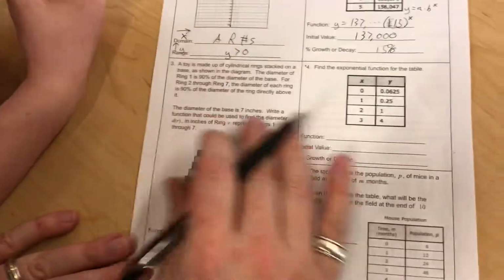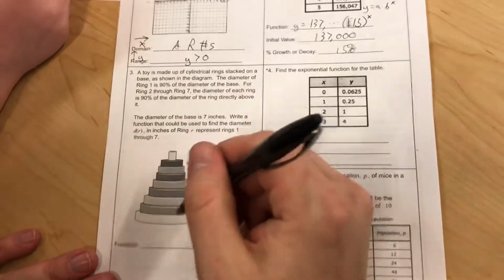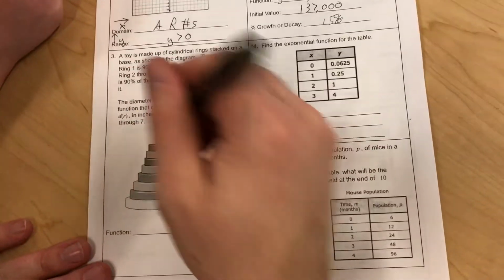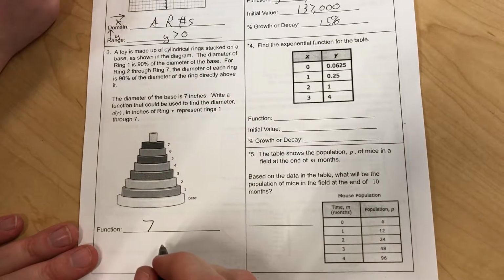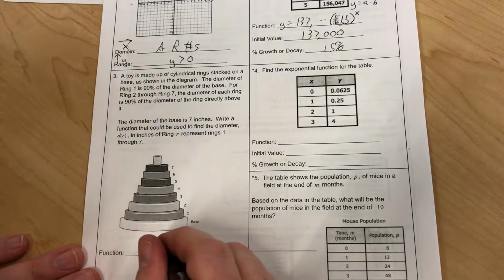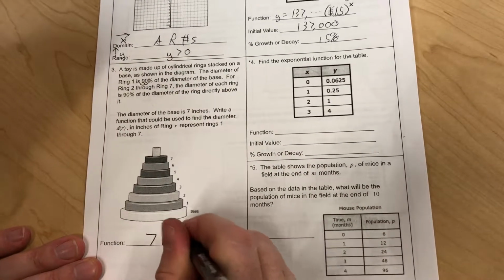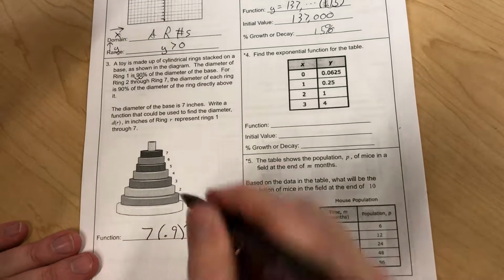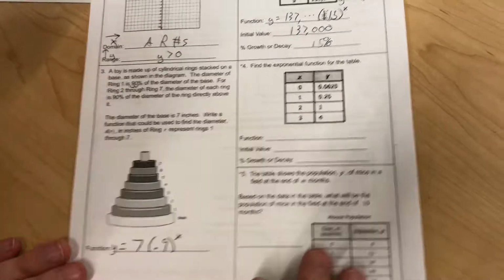On this one, a toy is made up of cylindrical rings. It's talking about each one is 90% of the diameter of that previous one. If the base is 7 inches, that's my initial value of 7. And each ring going up from there is 90% of that, which when we make that a decimal, that's 0.9 raised to the x power, where x is my number of the base, y equals.